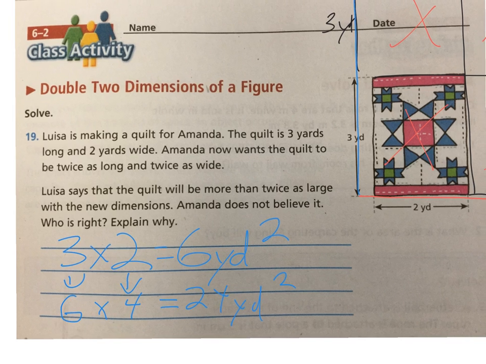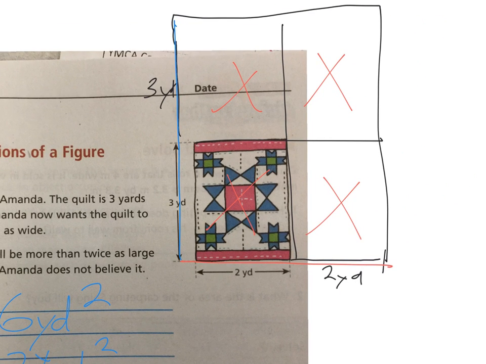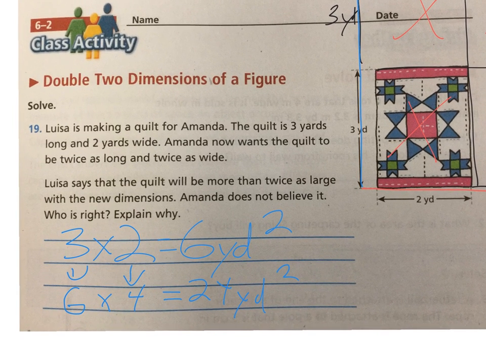Go back to our picture. There is the equivalent of 4 of the original. So it makes it 4. When you double both dimensions, it makes the area 4 times larger. Okay? And the new area would be 24 yards squared.